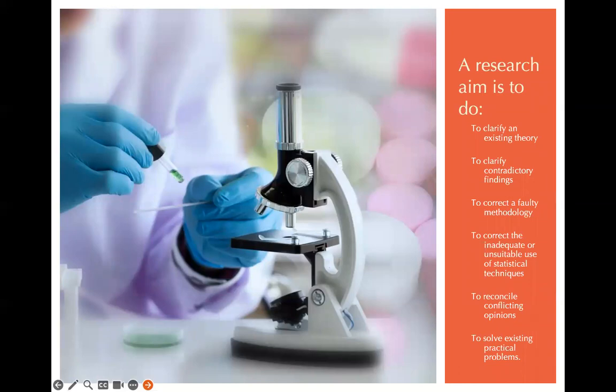Of course, we need to see that the research has many functions. One, to clarify an existing theory. Two, to clarify contradictory findings.